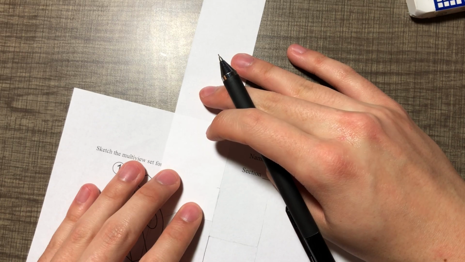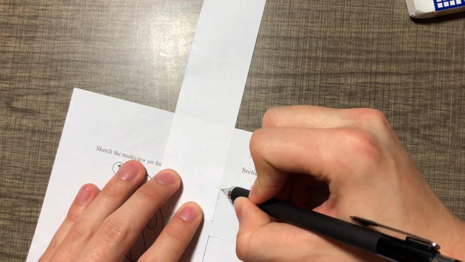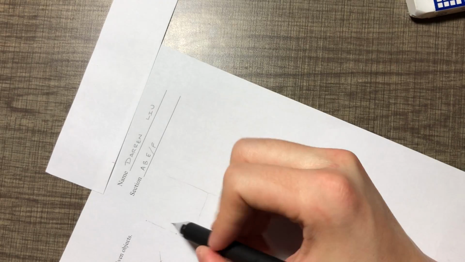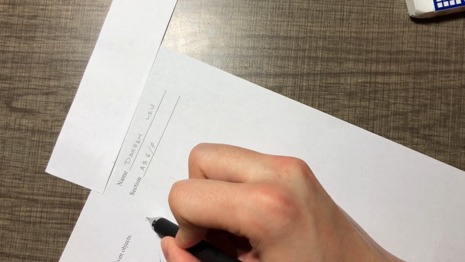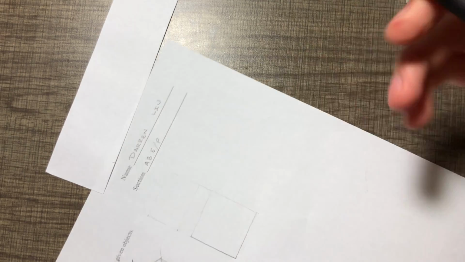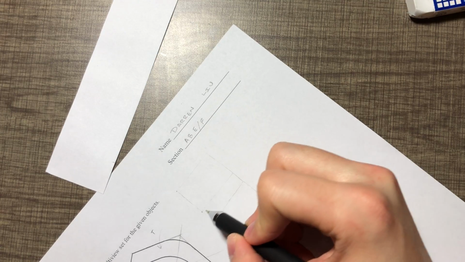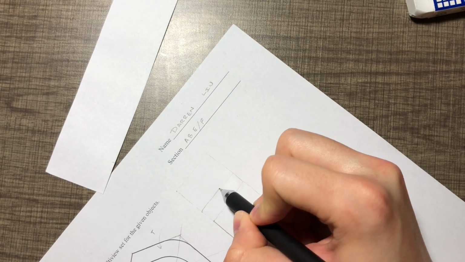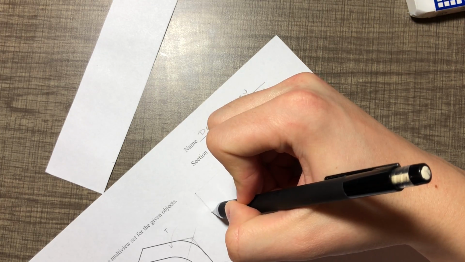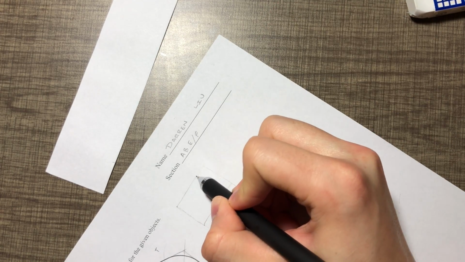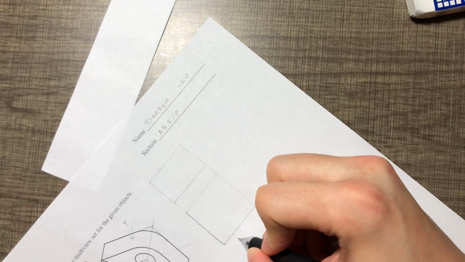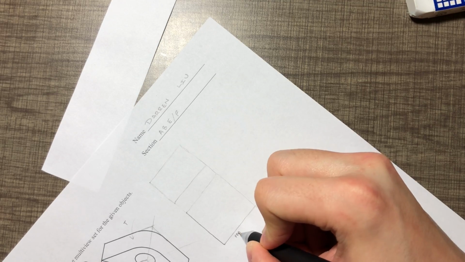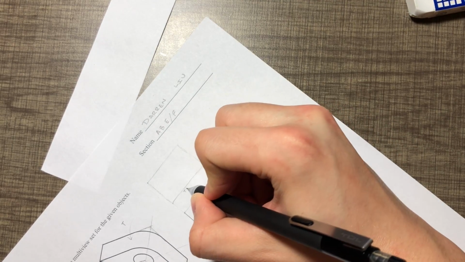And then use that width and project those over. So here's my bounding box for my top. Here's my front, top.